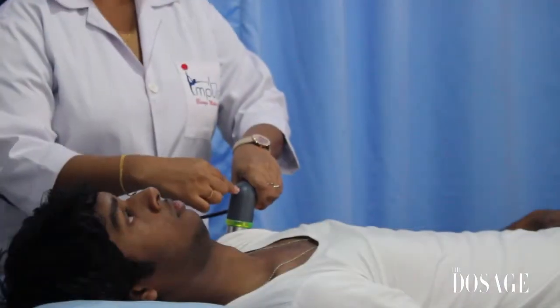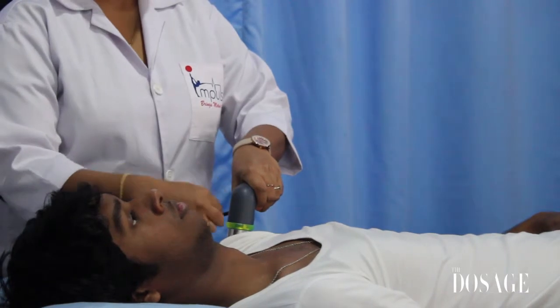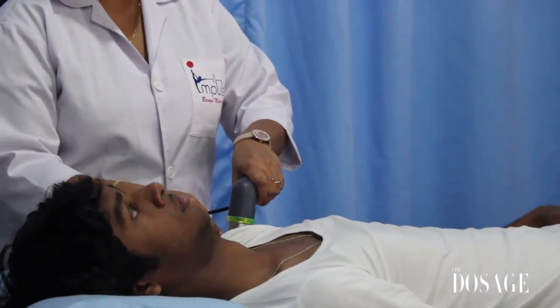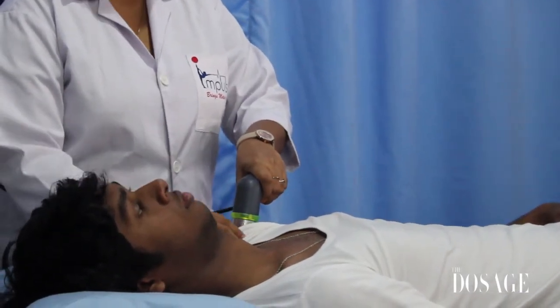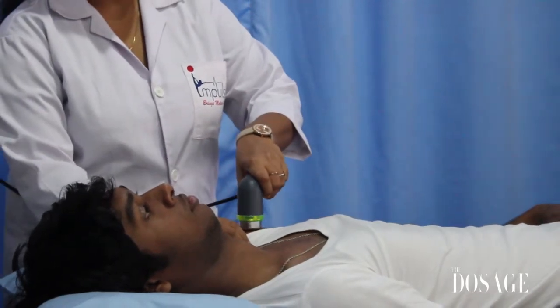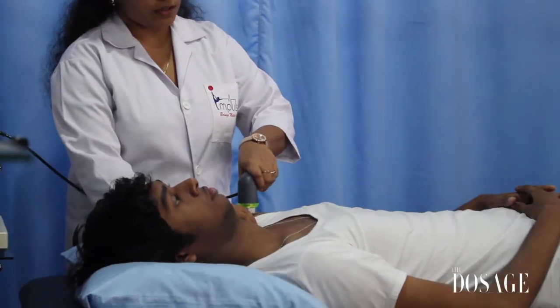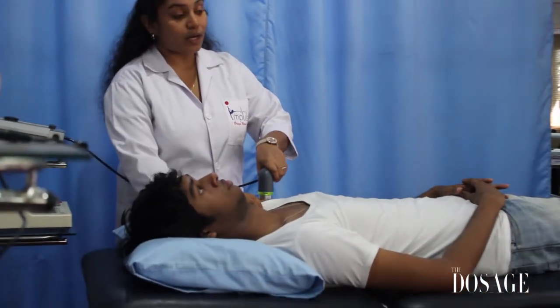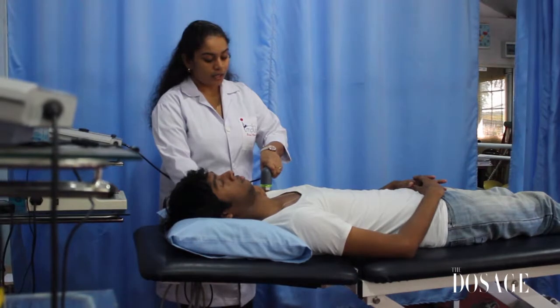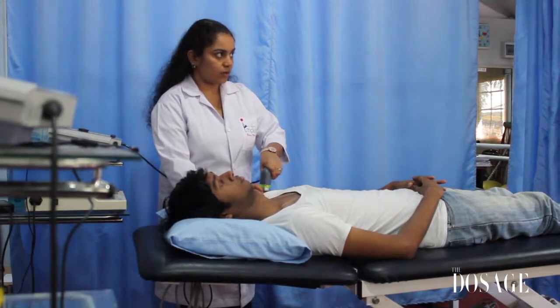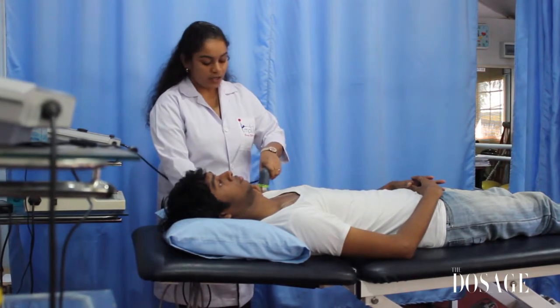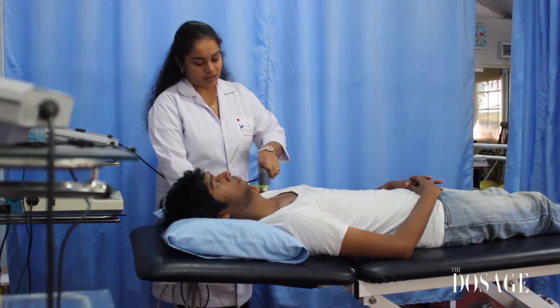This is called a treatment head. Before applying to the patient's skin, we have to apply a gel. This treatment takes only 6 minutes, and we usually use this to treat localized pain. So he is having pain only in the anterior shoulder, only in one spot. That's it.